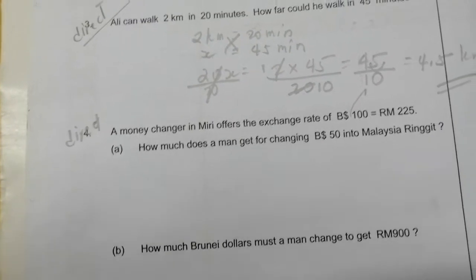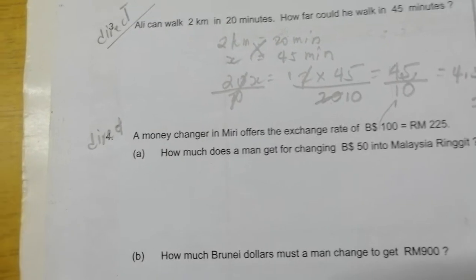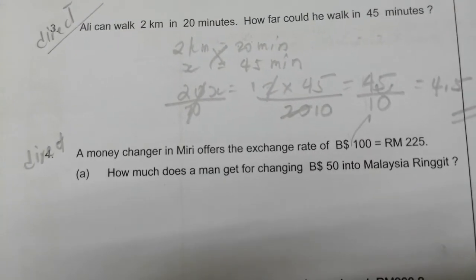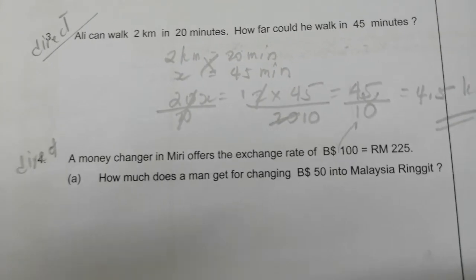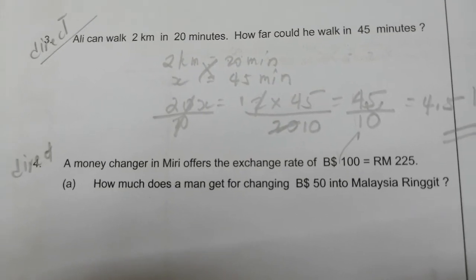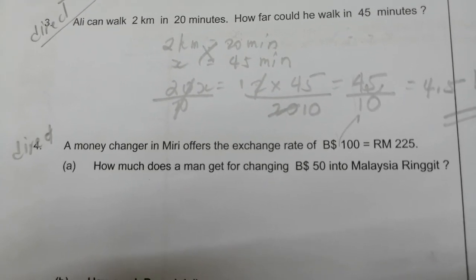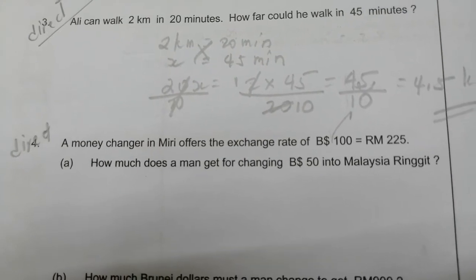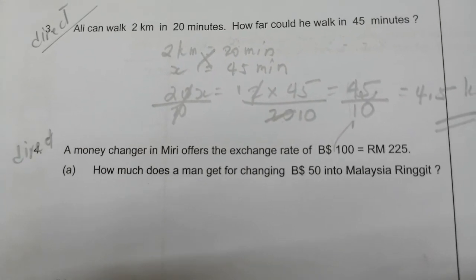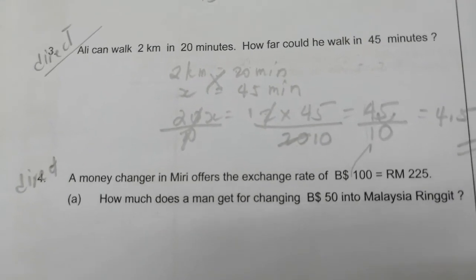Okay, so number 4. This is about currency exchange. A money changer in Miri offers the exchange rate of: if you give 100 Brunei dollars, you will receive 225 Malaysian ringgit. How much does a man get for changing $50 into Malaysian ringgit?